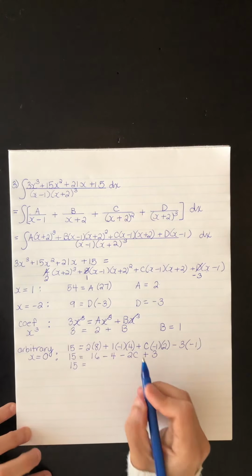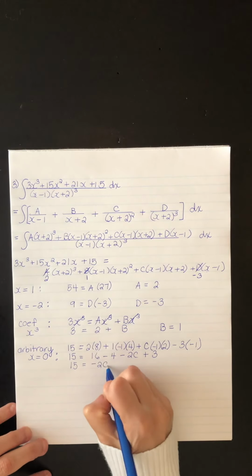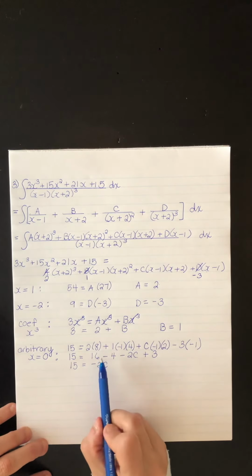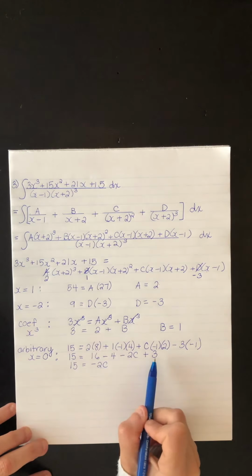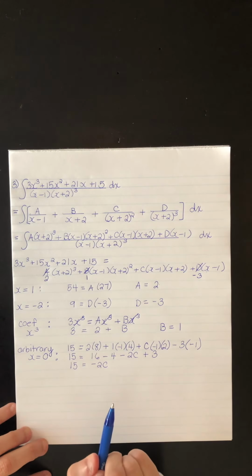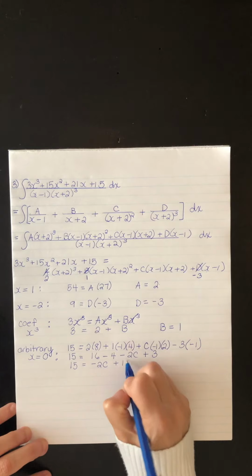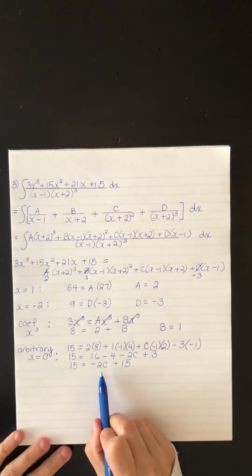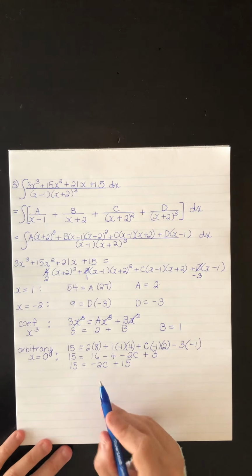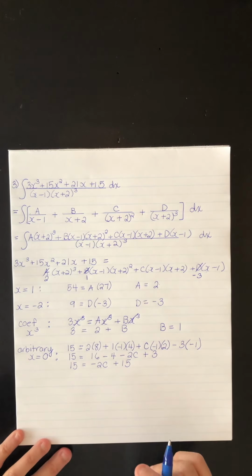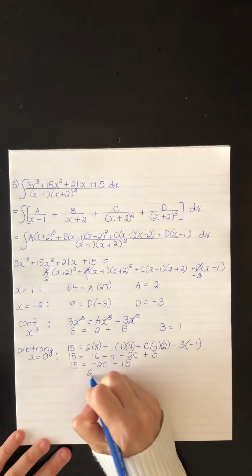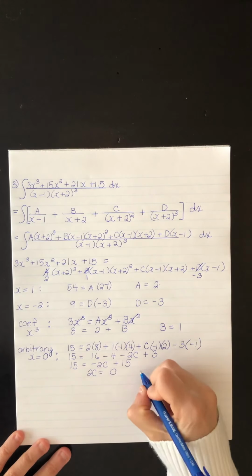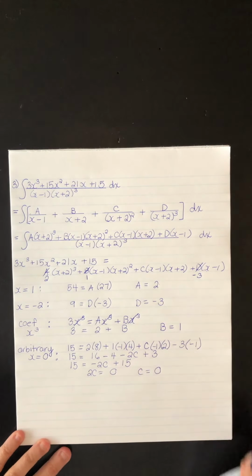And this then becomes negative 2c. And for the number, we have 16 minus 4 plus 3, which is 15. And solving this for c, we're going to have actually 2c is equal to 0. And that means c is 0 after all that.